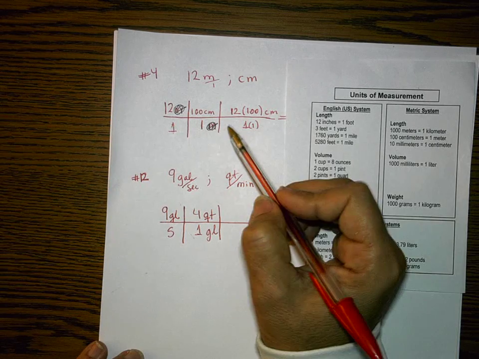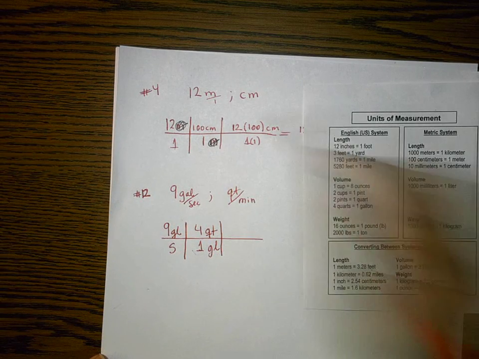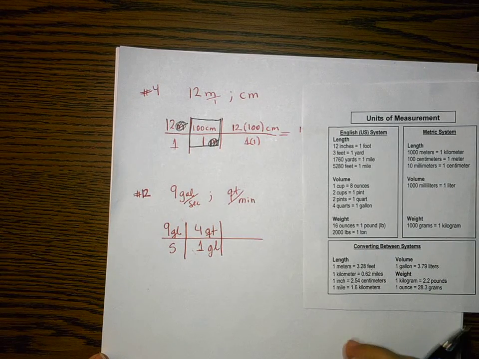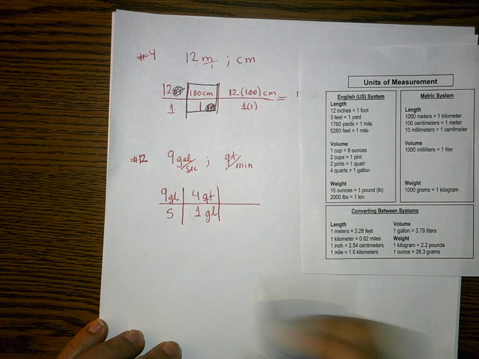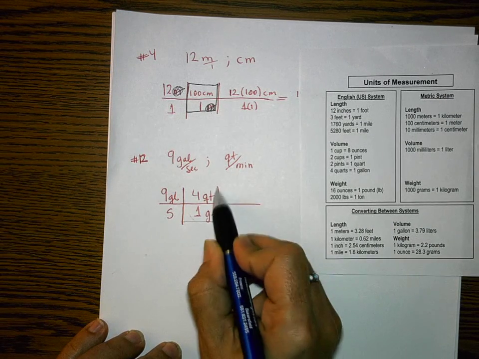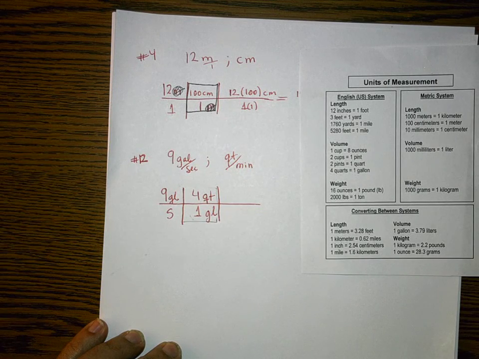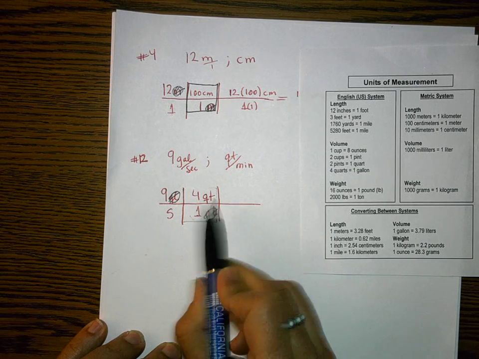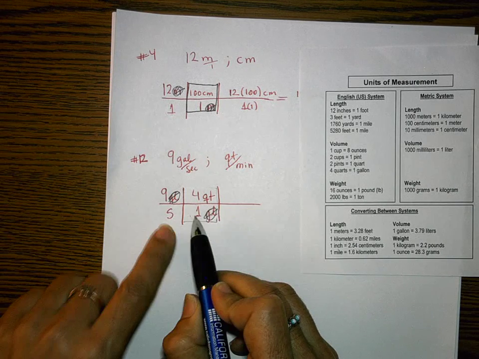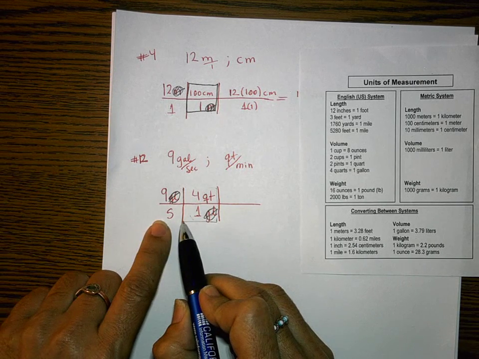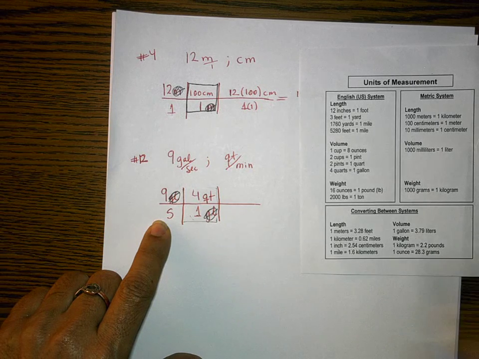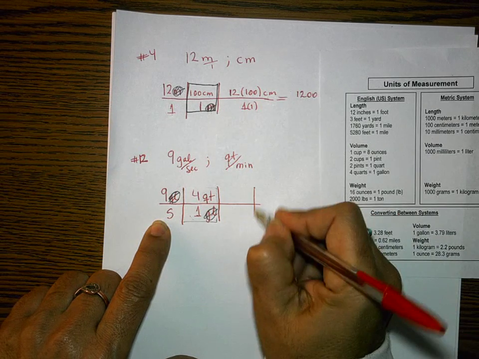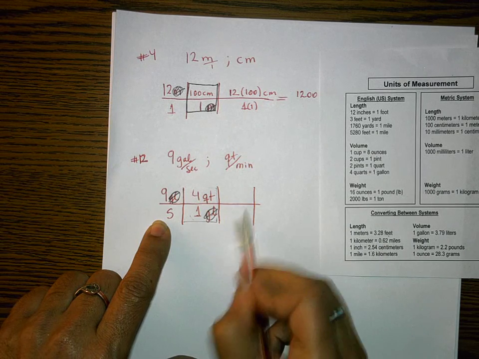So over here on my problem number 4, I only used one conversion factor, was this information right here. On problem number 12, again, all I needed was one conversion factor, so that's all it took me. Okay, so my gallons will cancel each other, and I end up with quarts. But then I have my seconds. I need to get rid of seconds. I want to end up with minutes on the bottom. So I'm going to use one more conversion factor. I'm going to make room for one more fraction right here.